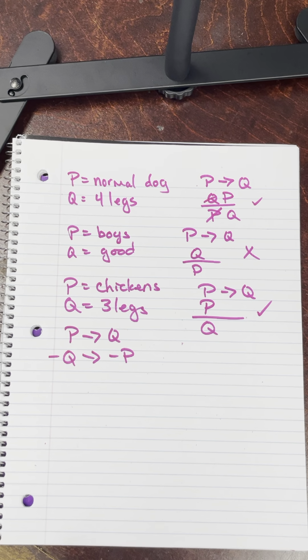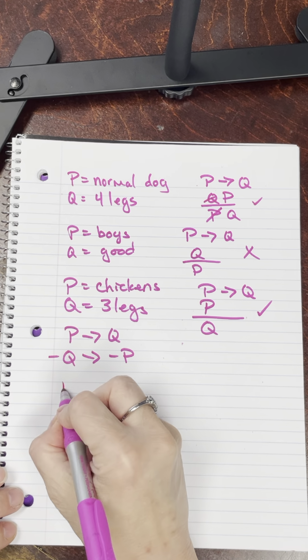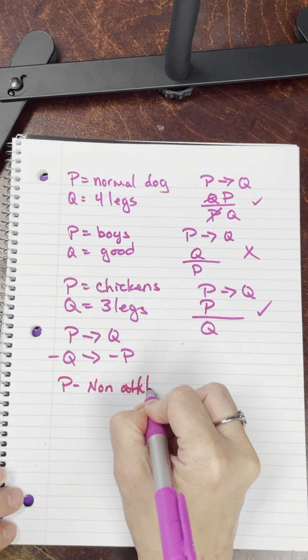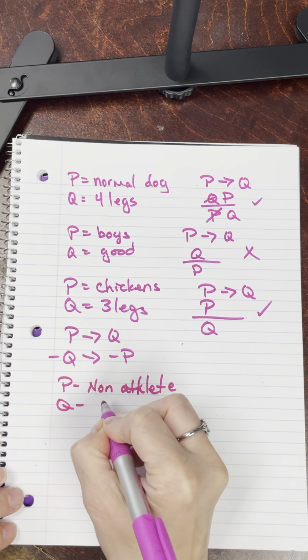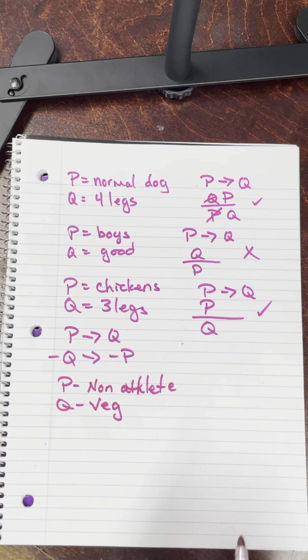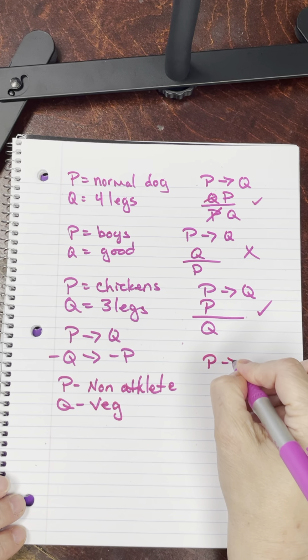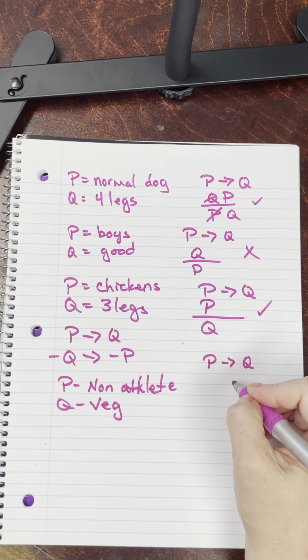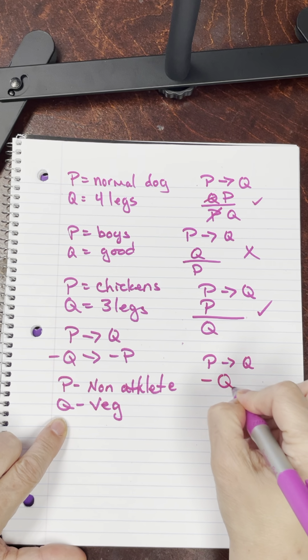Is the following argument valid? All non-athletes are vegetarians. Okay, so P is non-athlete. Conclusion is vegetarian. So we know our first statement is P yields to Q. The next thing it says is Jim is a non-vegetarian. So they're giving me not Q.